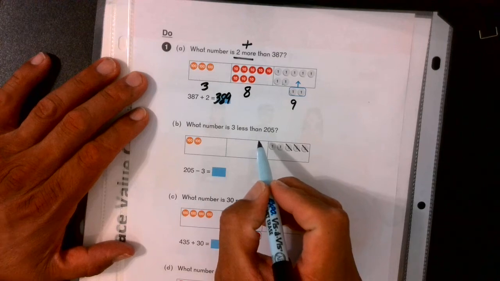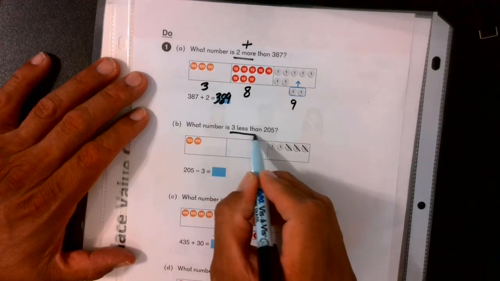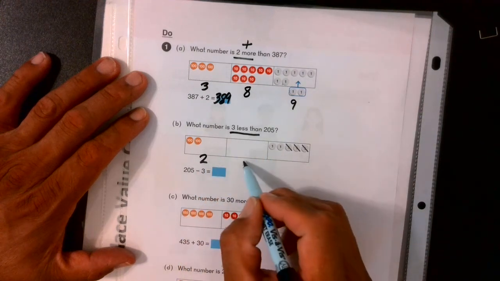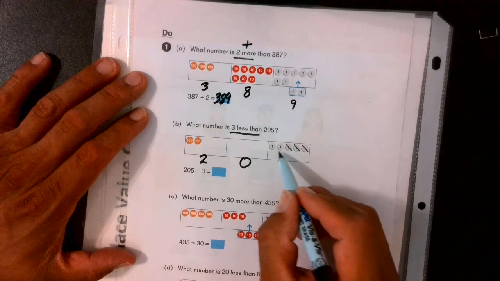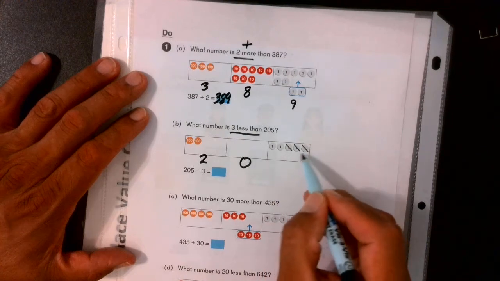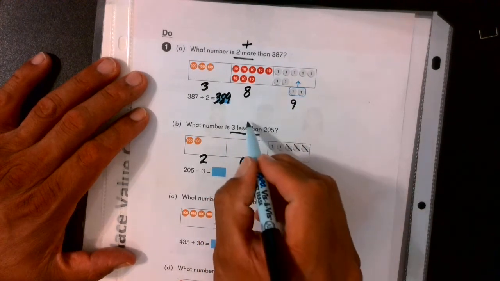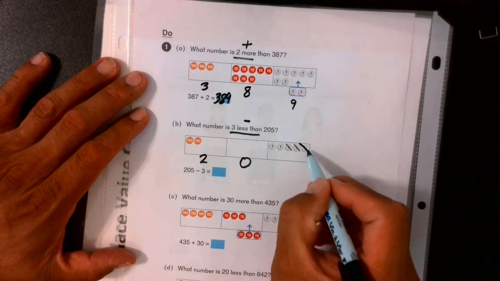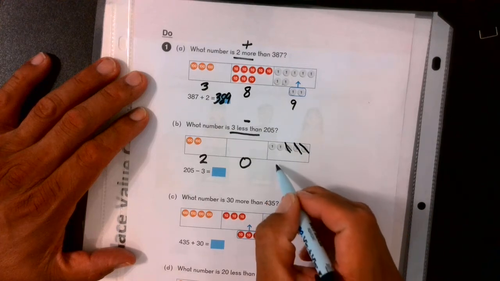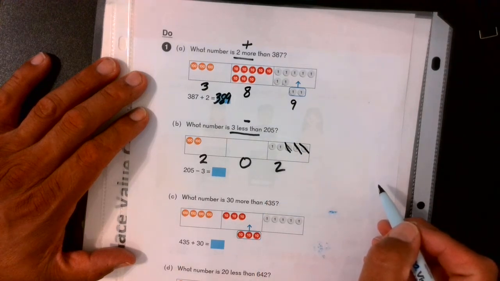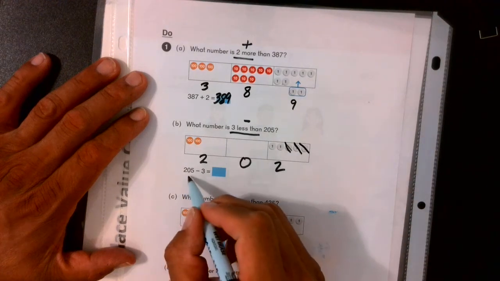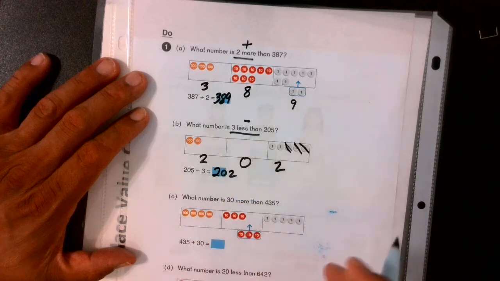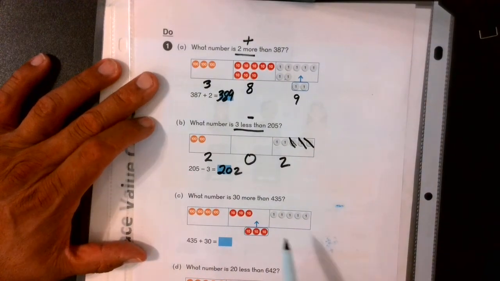Okay, so here we go. I'm going to be underlining these key words, okay? 3 less than 205. We got 200 here, right? We got 0 tens, but we have 5 ones. 1, 2, 3, 4, 5. That's what we started with. But we want to take away 3 less, which means subtraction. That's my subtraction sign. So I'm taking away 1, 2, 3. What's left over? 2. So if you can start looking at that, I know that 205 minus 3 is what? 202.